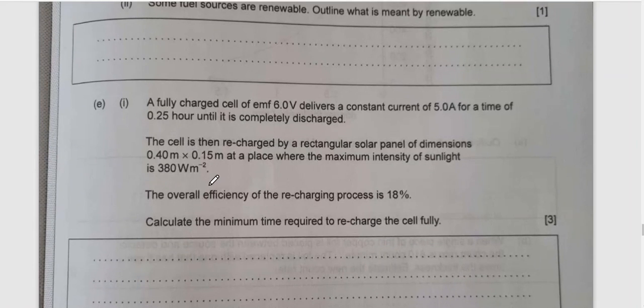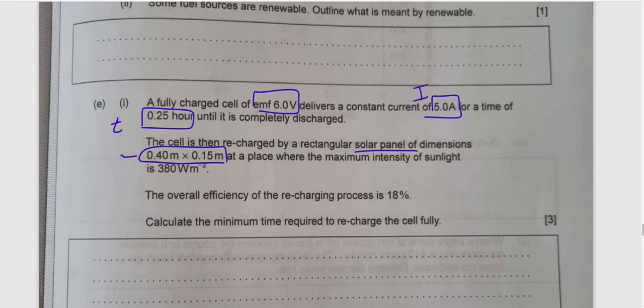Now we'll go to E. Here you have a fully charged cell of electromotive force 6 volt, which delivers a constant current of 5 amps for a time of 0.24 hours. So here you have a time, the electromotive force, and you have the current. The cell is then recharged by a rectangular solar panel. The dimension, this is the area for the solar panel, 0.4 times 0.15 meter, at a place where there is a maximum intensity of light.